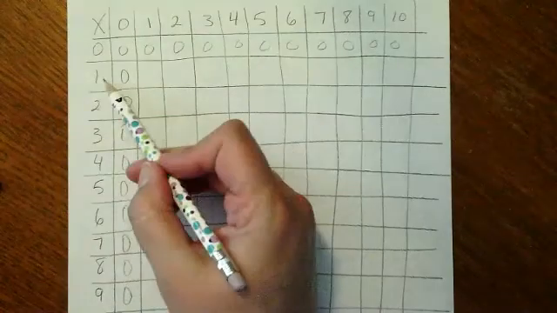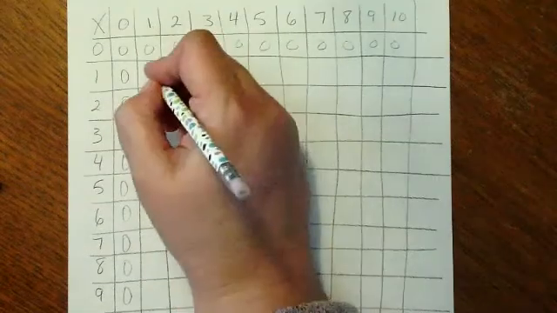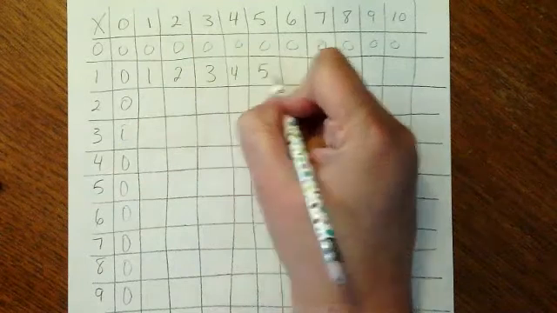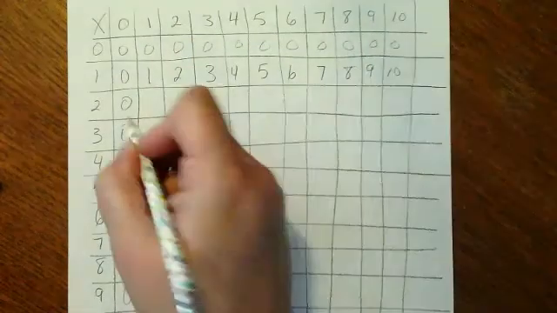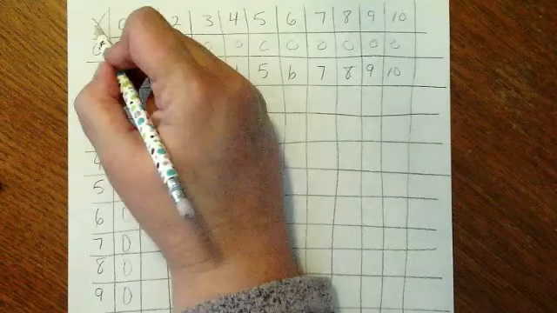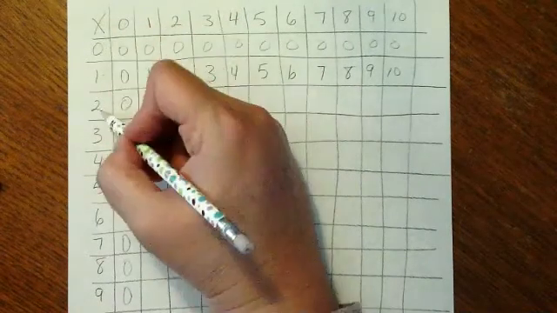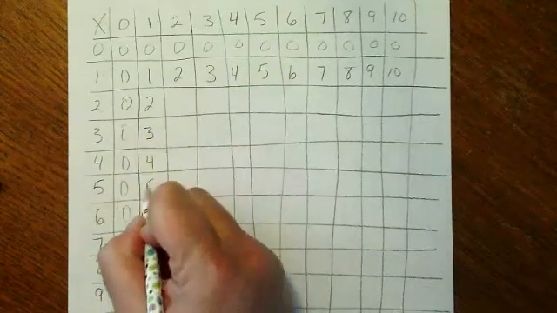Let's do ones. 1 times 1 equals 1. 1 times 2 is 2. 1 times anything is the number you're multiplying it by. Same thing going down. 1 times 1 is 1. 1 times 2 is 2. All the way to 10.